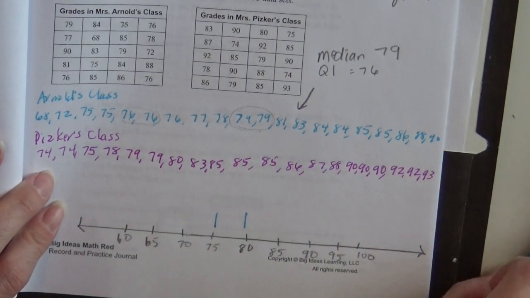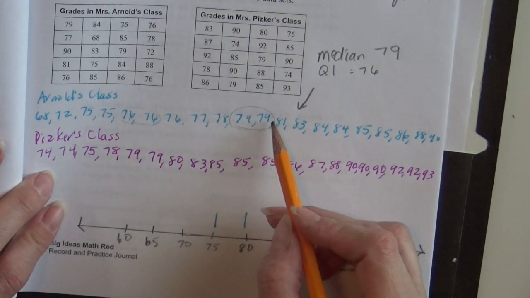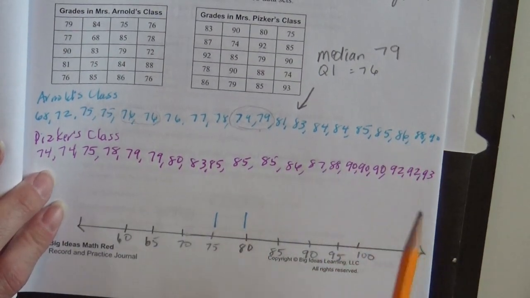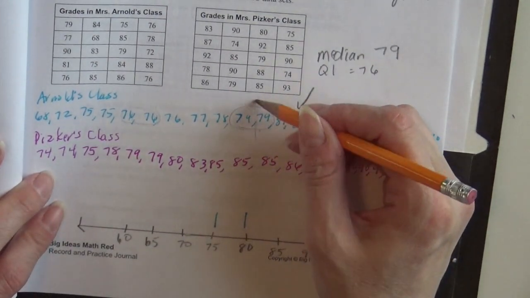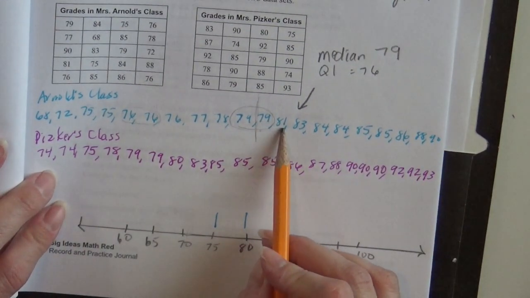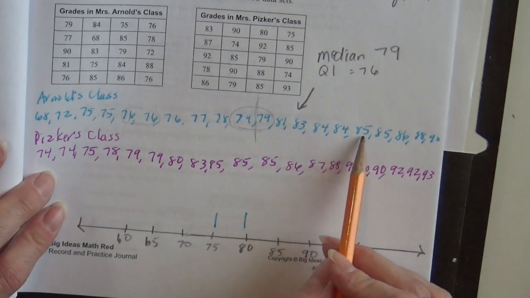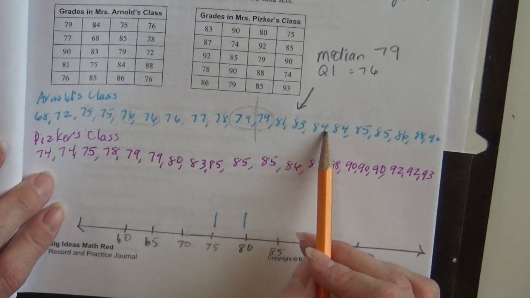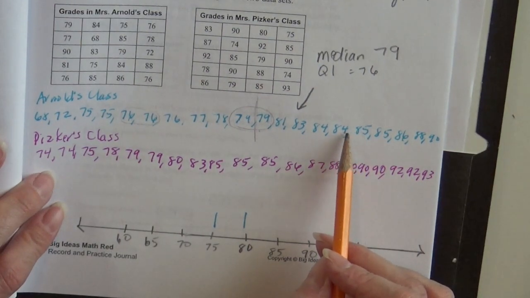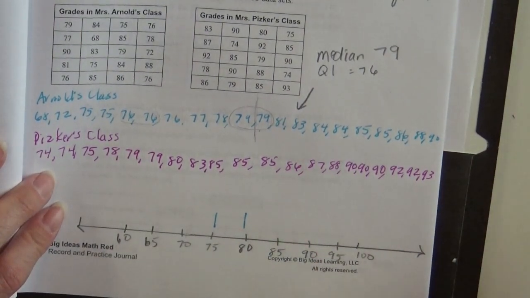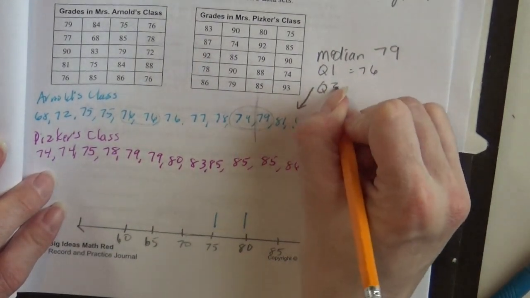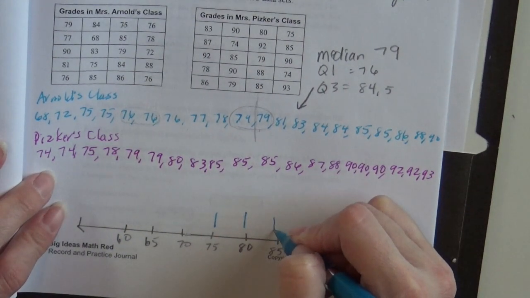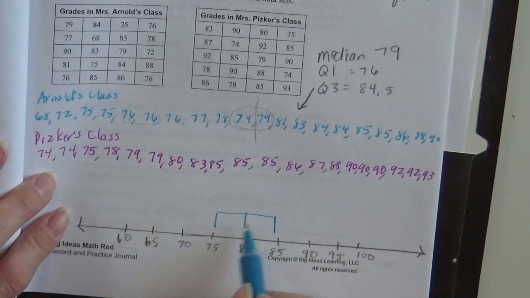And then I need to find quartile 3. So I'm going to go 1, 2, 3. So I'm finding the midpoint of the second half of my data set. So that's the boundary there. 1, 2, 3, 4, 5, 6, 7, 8, 9, 10. So 1, 2, 3, 4, 5. Between 5 and 6 would be 84.5. Quartile 3 is 84.5. So I'll draw that in right here. And I'll make that into a box.